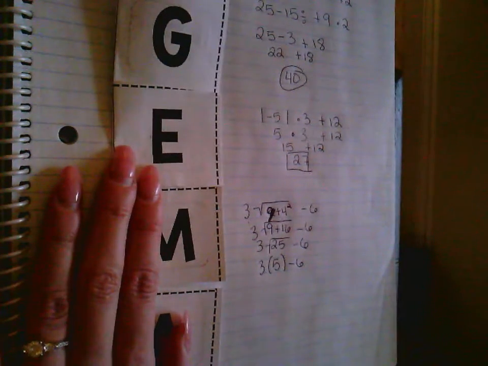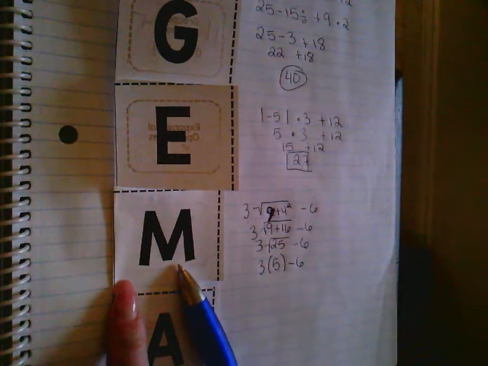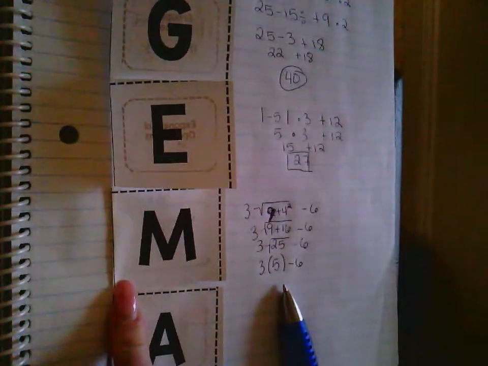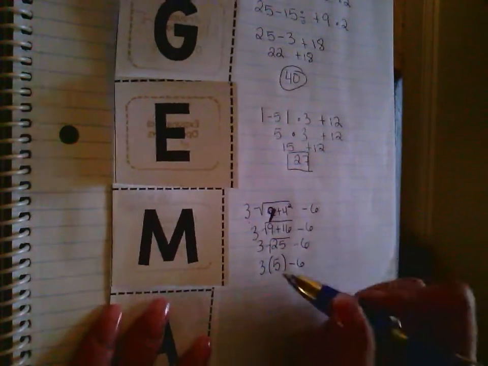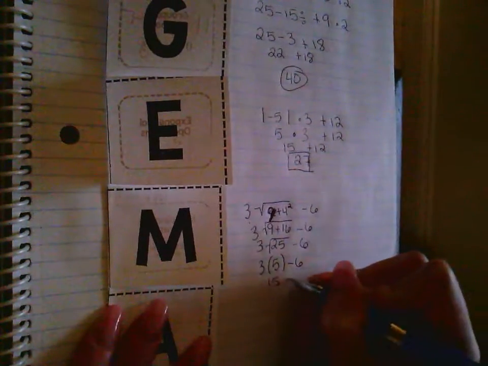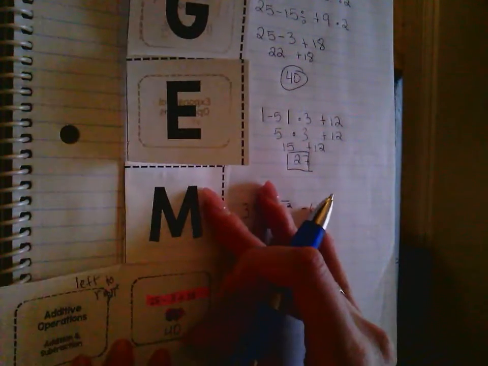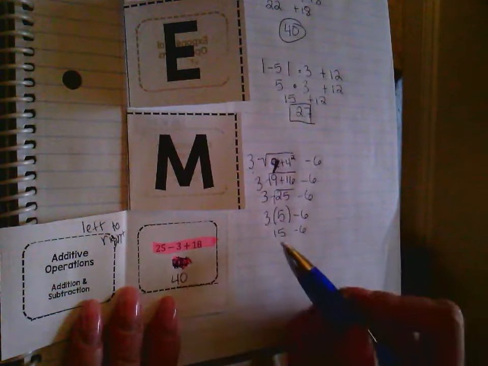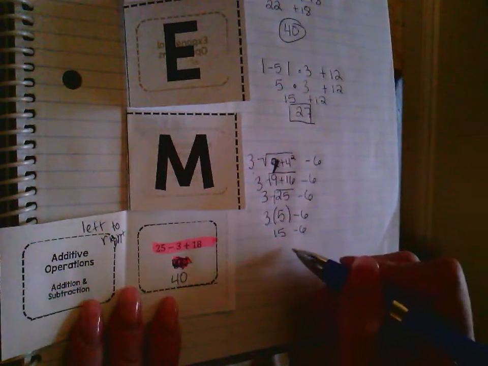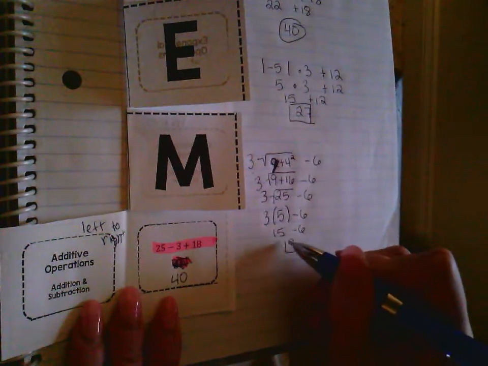My next step is to look for something that is either multiplication or division. I see I have 3 times 5. So I'm going to do that first. 3 times 5 is 15 minus 6. My last step is either addition or subtraction. I'm on to subtraction, so I'm going to do 15 minus 6, and my final answer is 9.